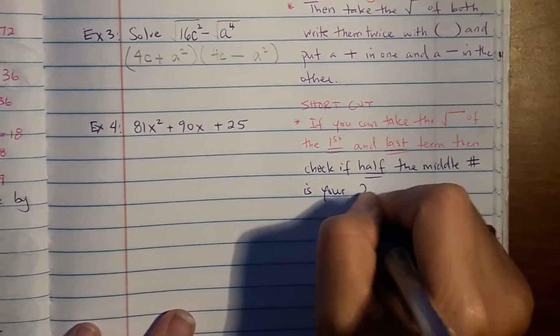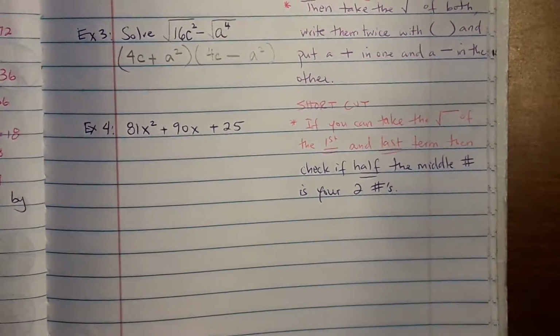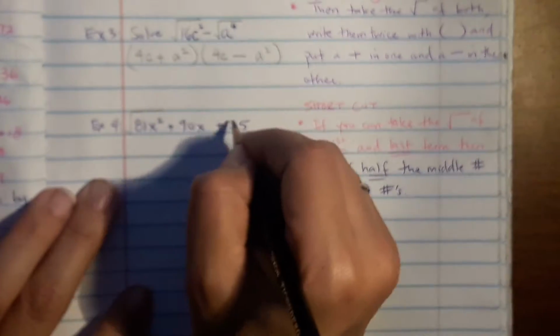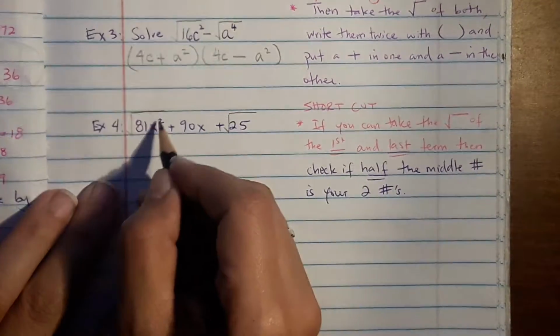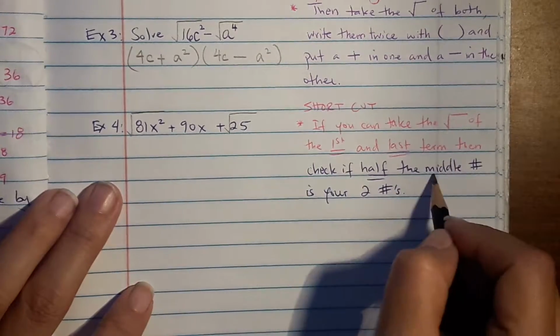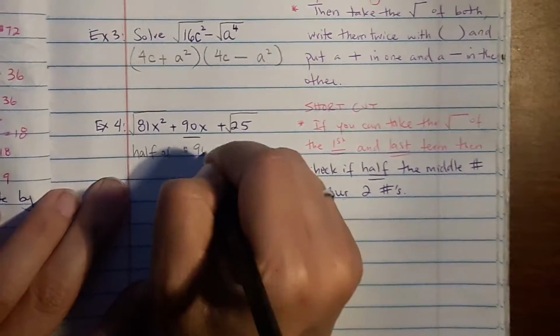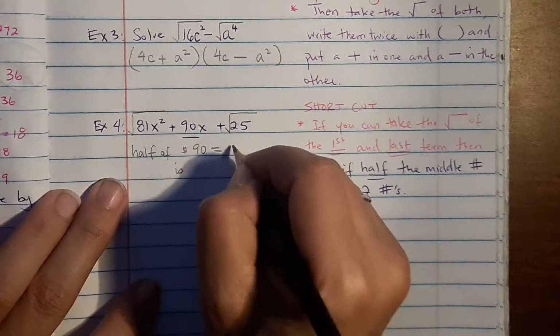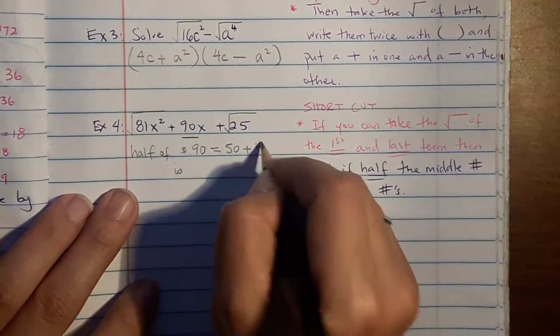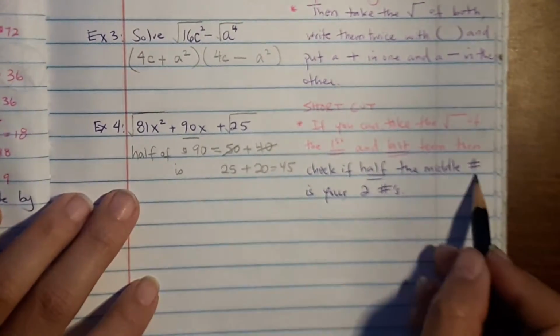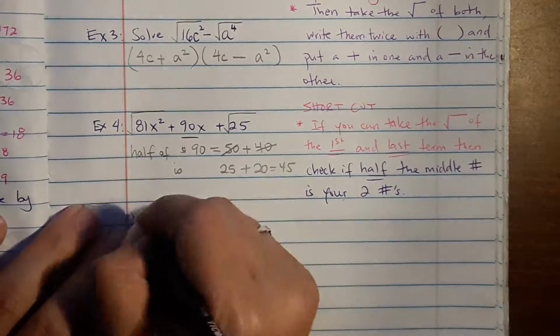As a listening check, put a box around shortcut on this paragraph we just wrote. So let's check. I can take the square root of that, and I can take the square root of that as well. If you can take the square root of those, check that half the middle number is two numbers. So what's half of 90? Well, half of 90 is what? 50 plus 40, which is equal to half of 50 is 25 and half of 40 is 20. So that's going to give me 45.